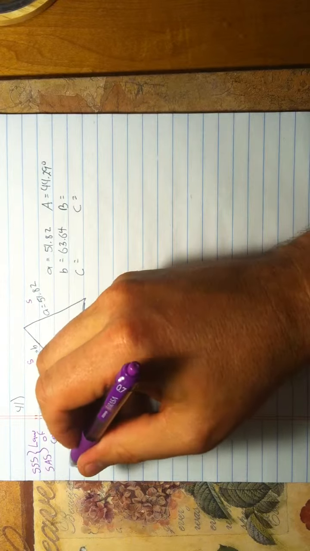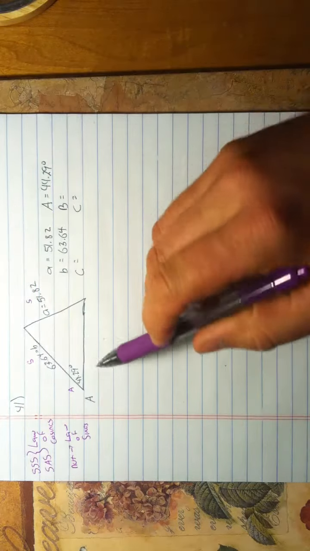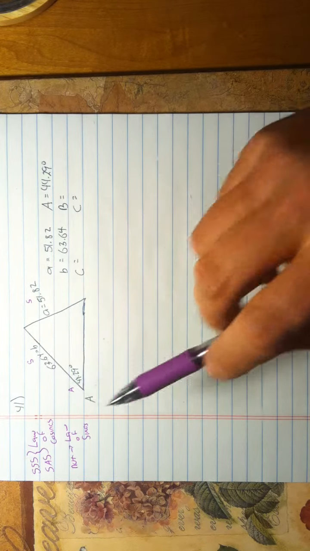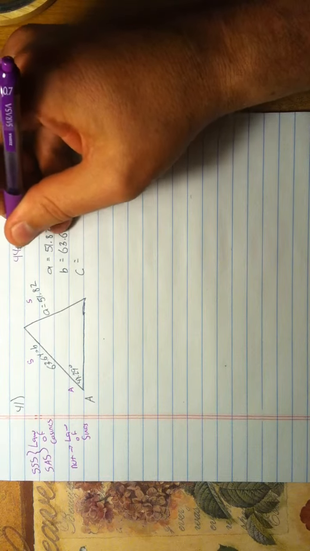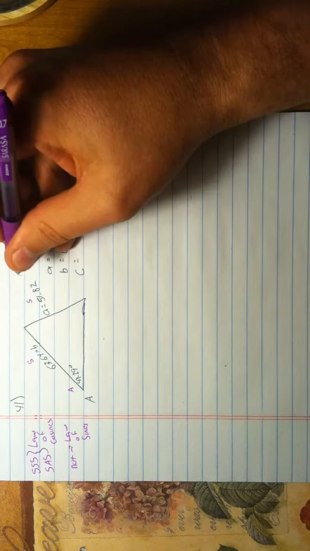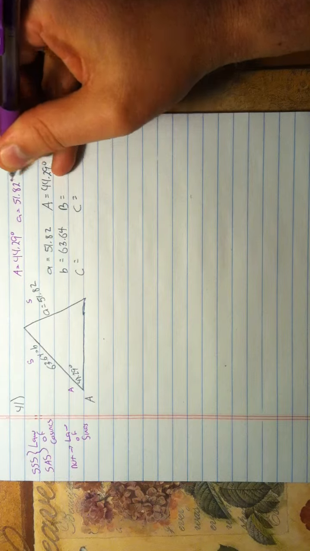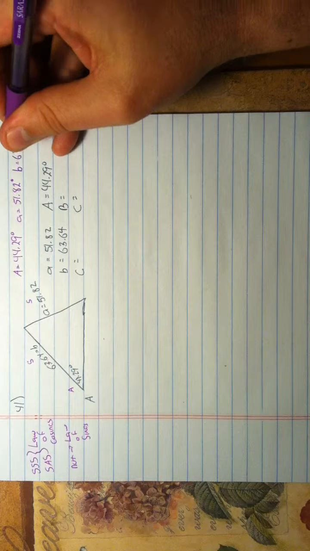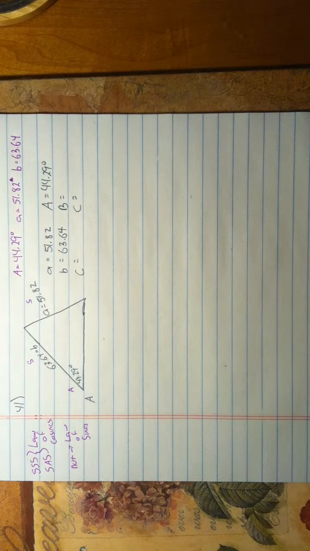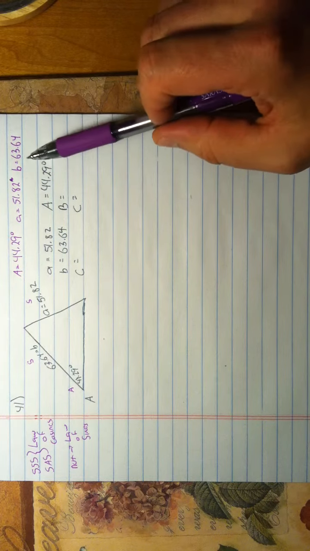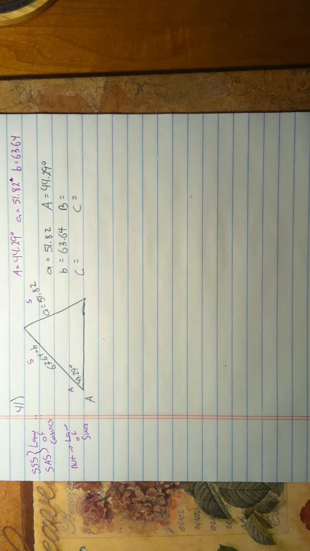So since I don't have those things, I'm going to use law of sines, because what I have here is a side and an angle. Well, let's look at how that's laid out, because I have an angle of 44.29 degrees, and that's angle A, and then I have side A, which is 51.82, and then I have side B, which is 63.64. I'm sorry, this is not degrees, this is meters or something. All right? So when I see that I have side, side, angle, right? We don't want to call it angle, side, side, but it's side, side, angle.